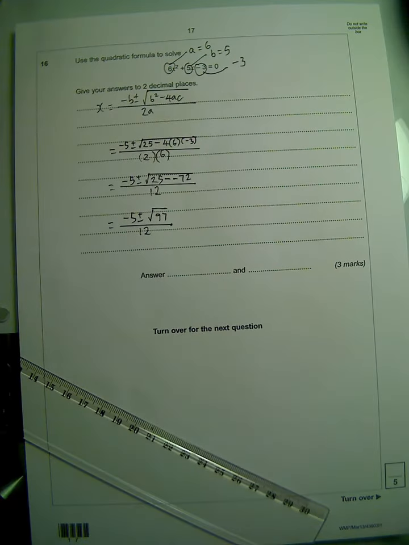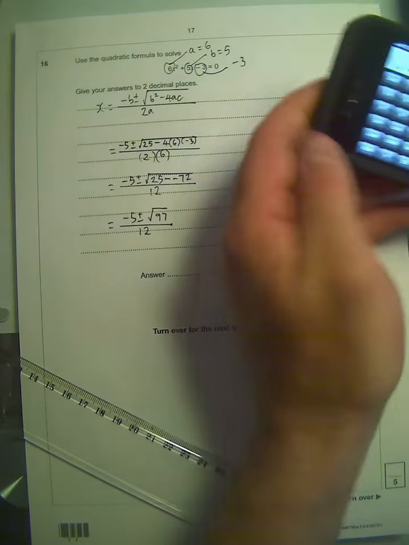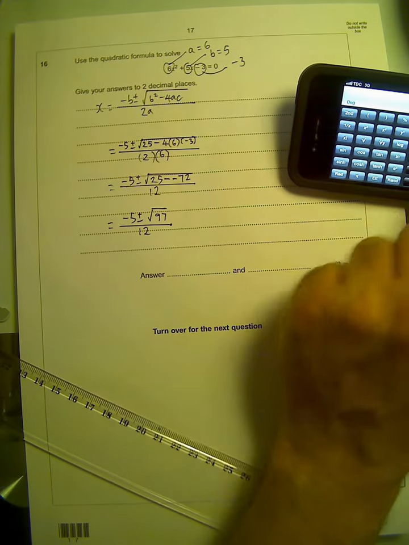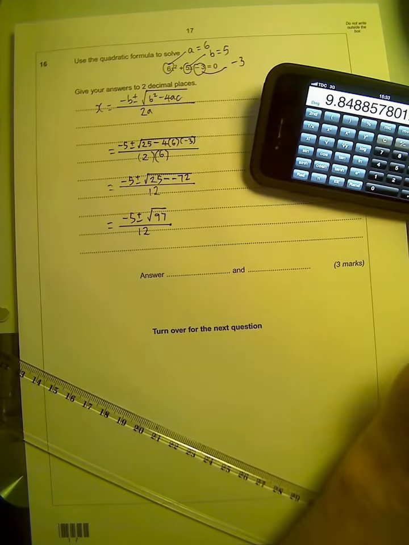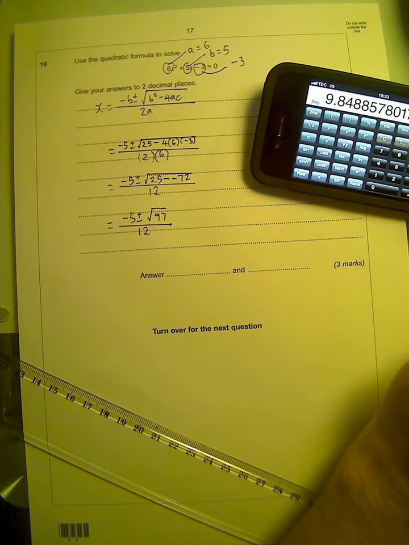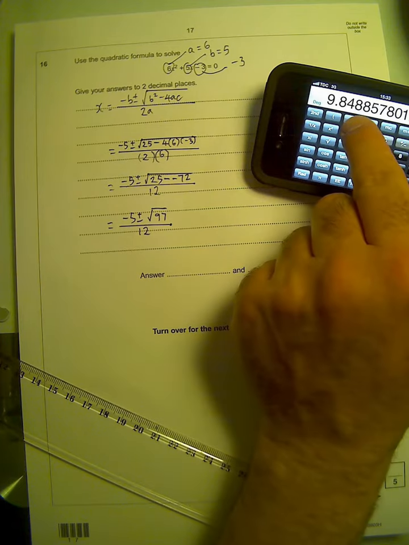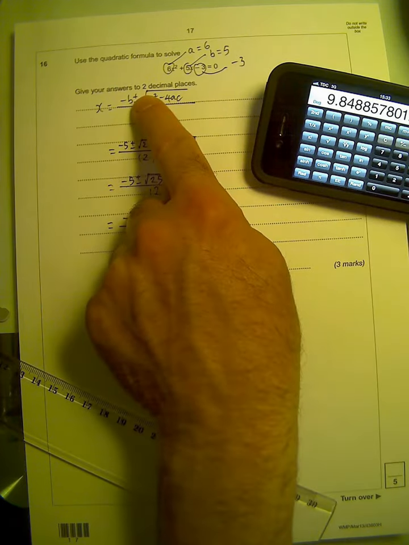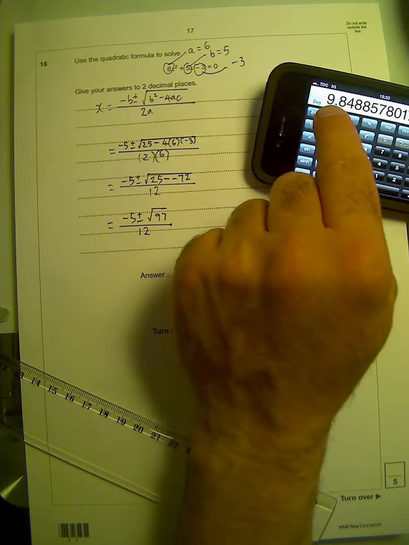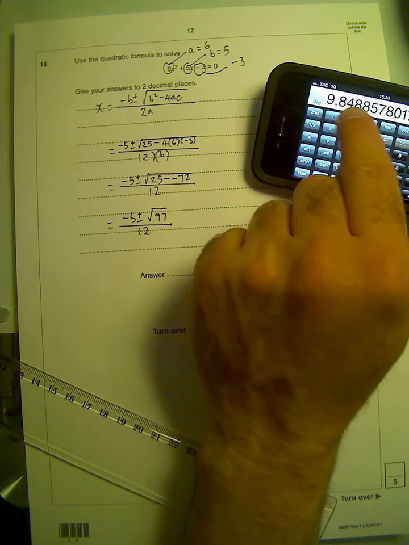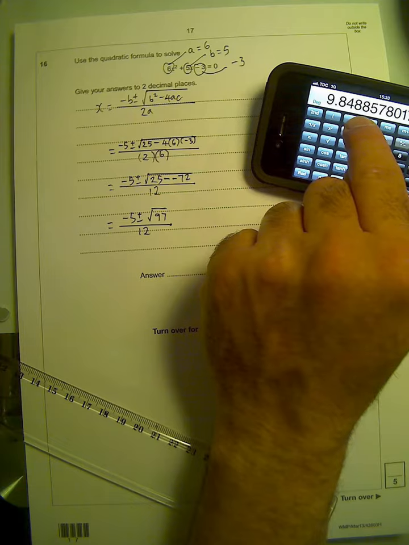Okay, time to get the calculator out. Square root of 97. I'll round that to, what shall I round that to? For the moment, I'll go to 3 decimal places so that I can be confident of my final answer to 2 decimal places. So 9.849.